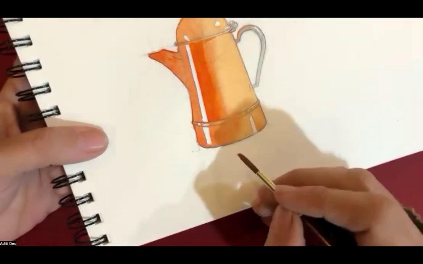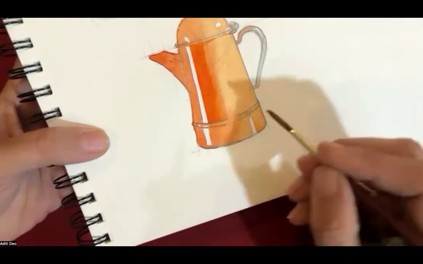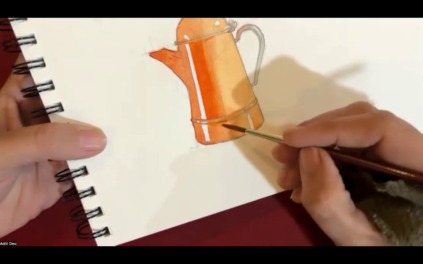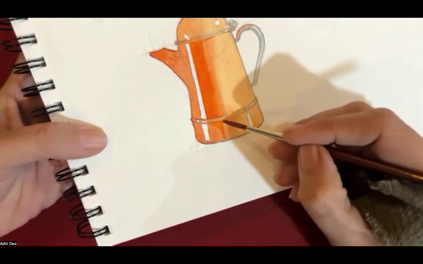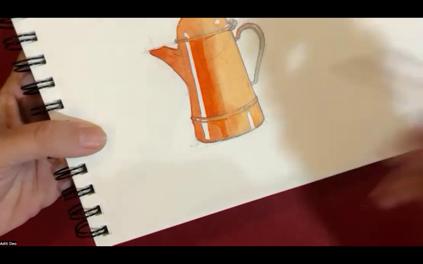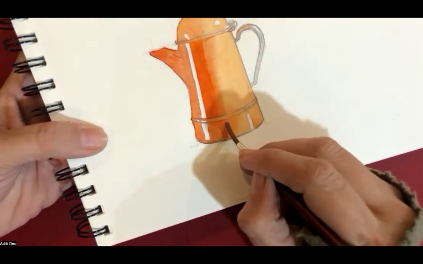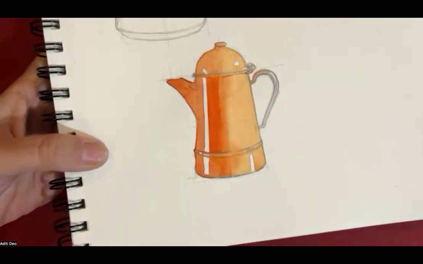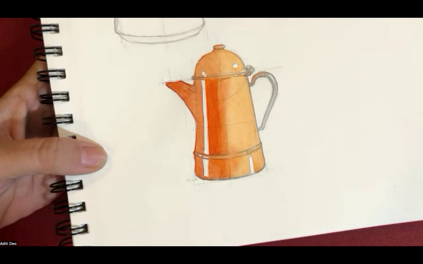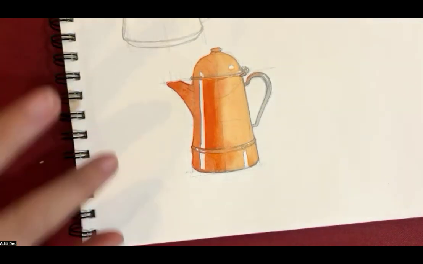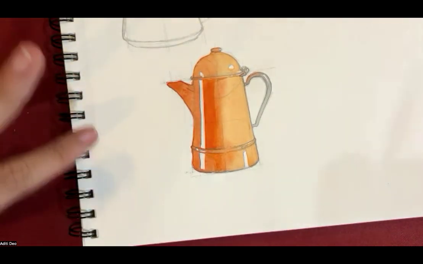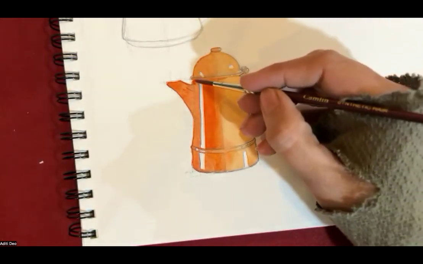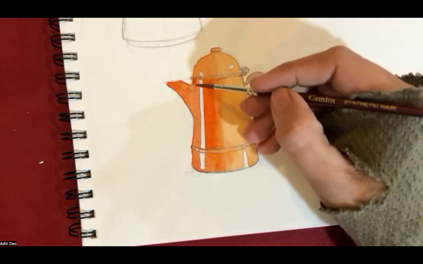Repeating the same process at the bottom. It's a little deep here. And then there's a dark shadow in the center. Again, damp brush on this side, damp brush on this side, and leave it, let it do its thing. So with every subsequent layer, you need to paint something less or paint something else. And that will start creating more depth to the painting.